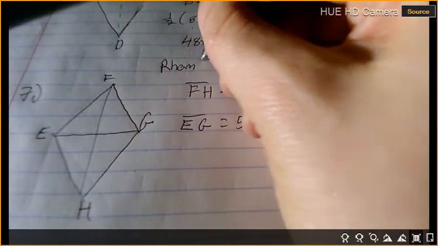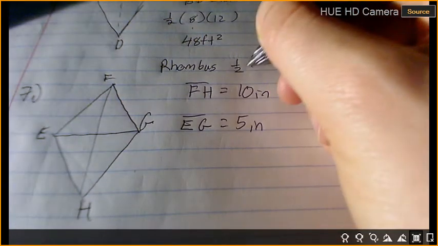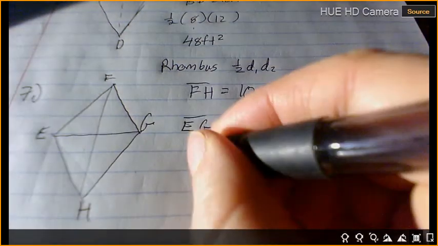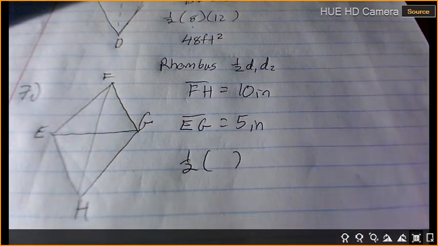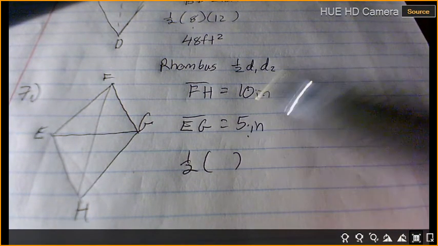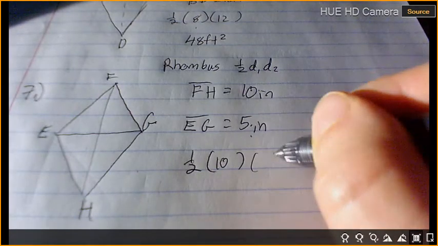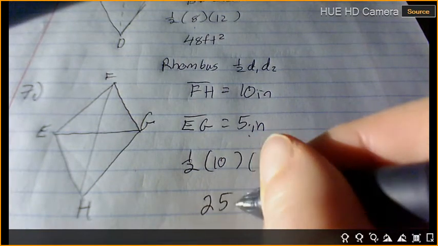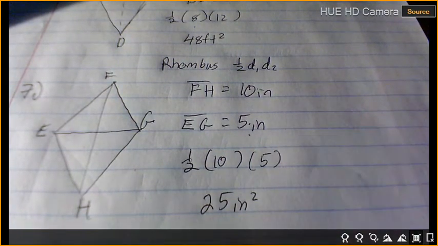So again, this is a rhombus, but it should be the same equation, 1/2 diagonal 1 times diagonal 2. So we're just going to do what? 1/2 times what number? Does it matter? You could say either one of those, right? And 5. So 10 times 5 is 50. Half of 50 is 25, and that's inches squared. So rhombuses, kites, same thing. You're just going to be given the diagonals, multiply them together, divide by 2.